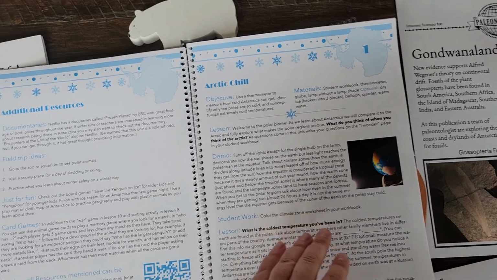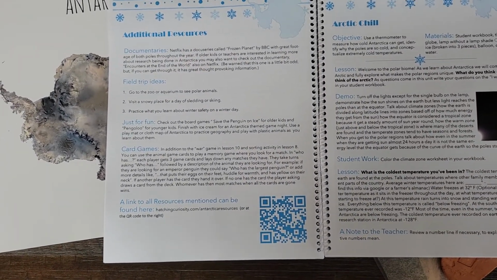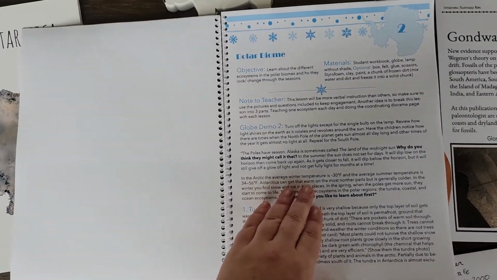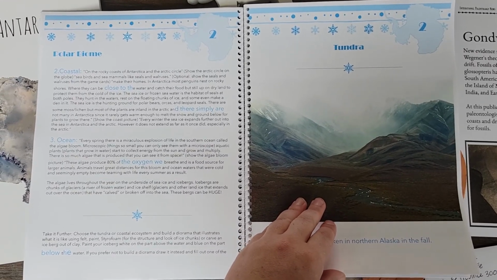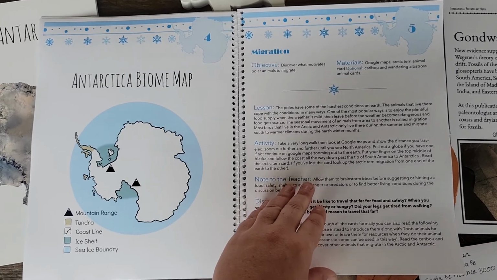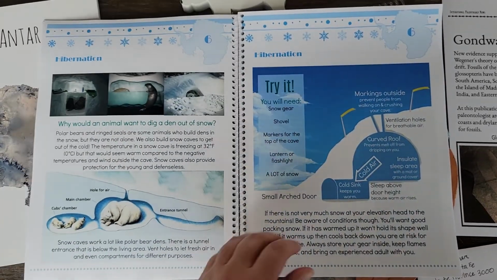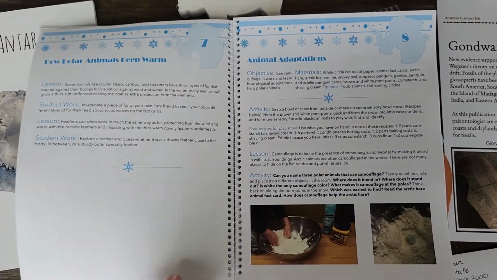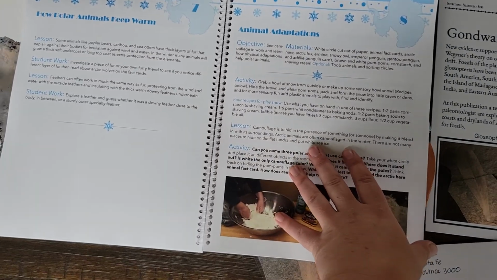I also have additional resources, book suggestions, videos, field trips, all kinds of fun stuff in here. So here we're looking at the tundra and the different ecosystems you're going to find in the Arctic, different biomes, migration, hibernation, how animals keep warm, different animal adaptations.